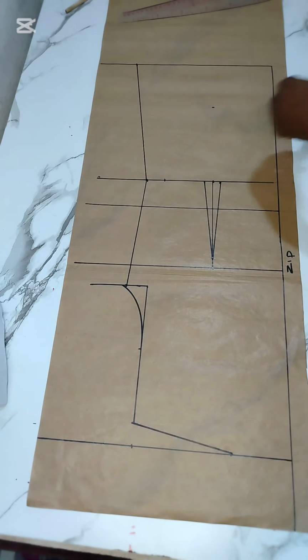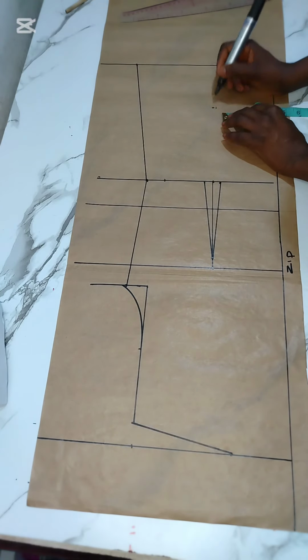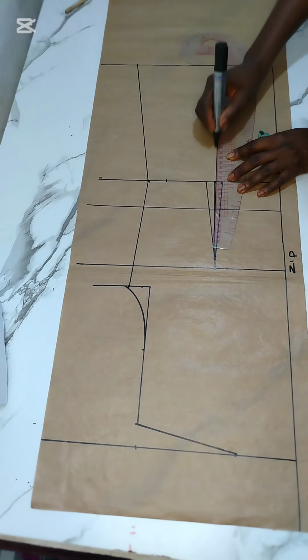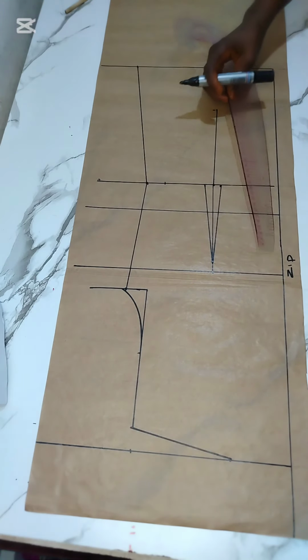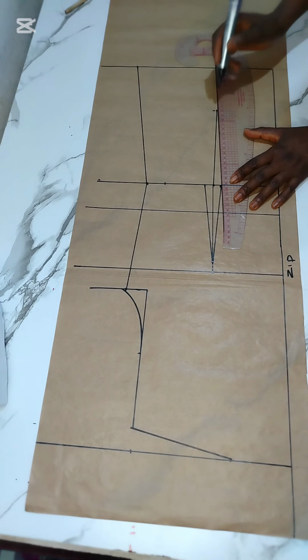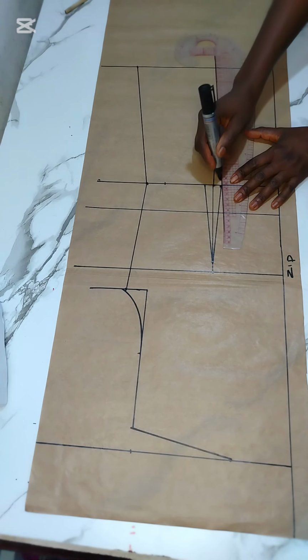Then for the dart for my lower bodice, I came down by 6 inches, so I'll be connecting it to the waistline like so, using the same half inch on both sides like I did for the upper part.